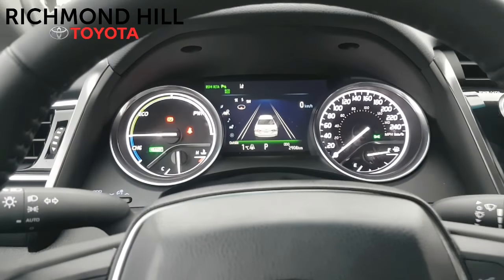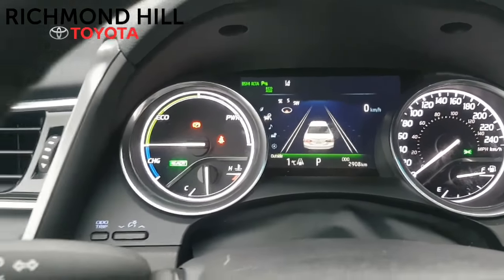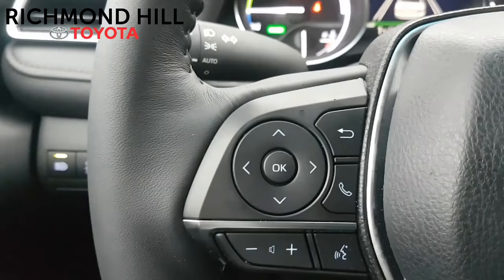So what you see here is a dashboard. Right now, currently, it's showing the lane departure alert for the car. Now you can control everything on this little screen by using the up, down, left, right here on the steering wheel. Now as we go into here, you're going to notice a column on the left.